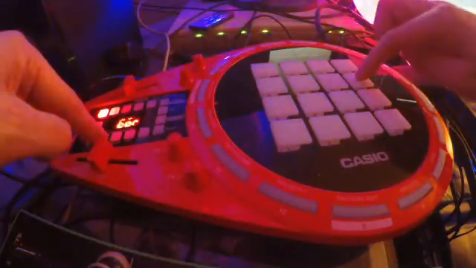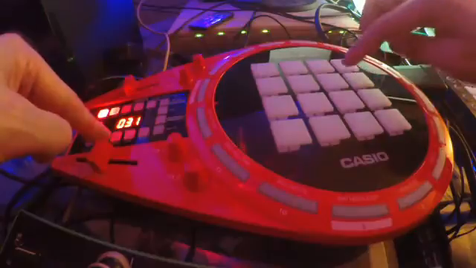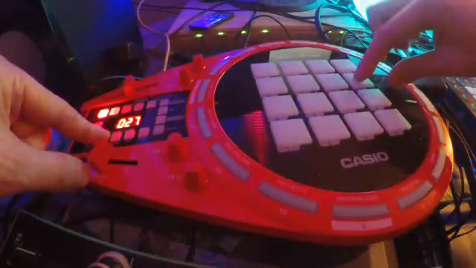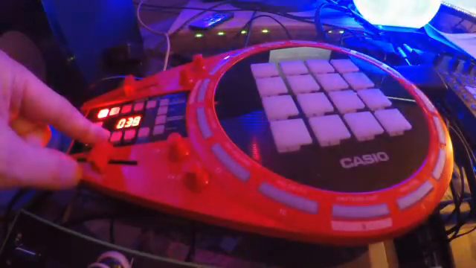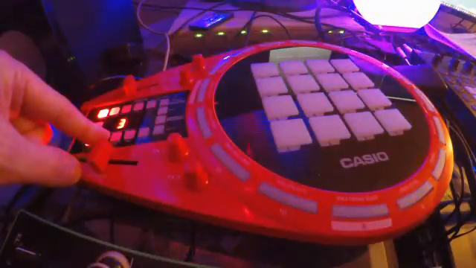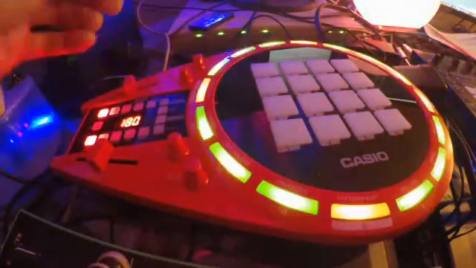Or you can press plus and minus. So plus goes up, minus goes down. Also, if you want to see the name of the song, you just let go and it'll show you the name of the song, or the pattern.